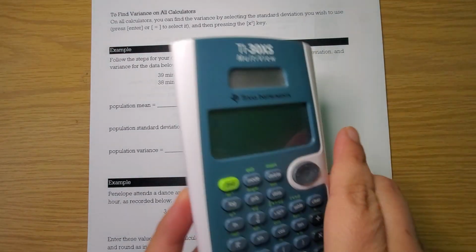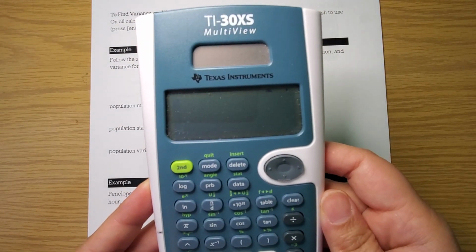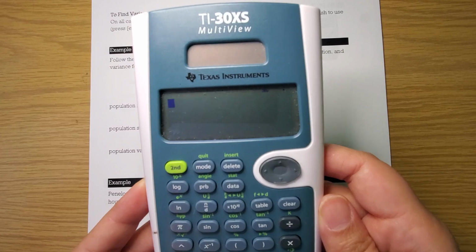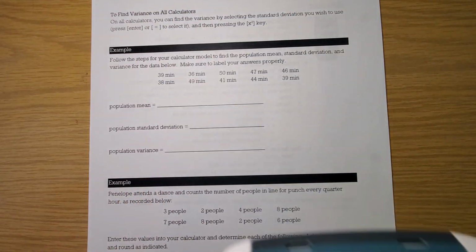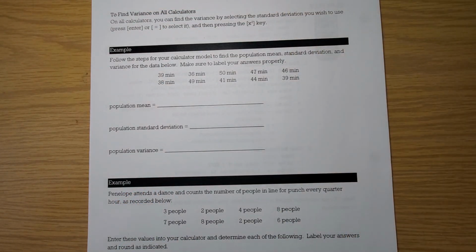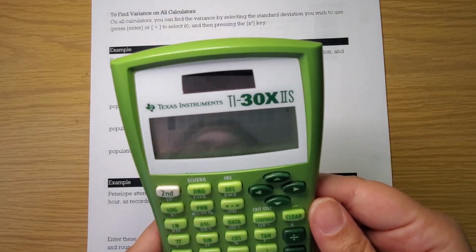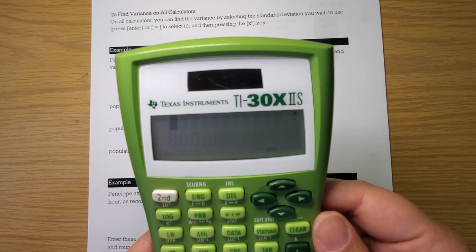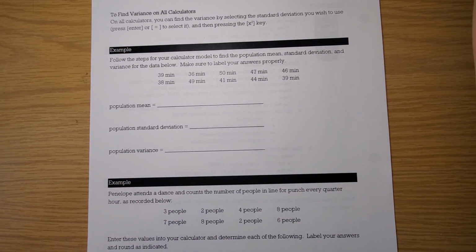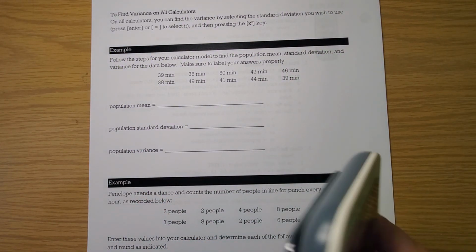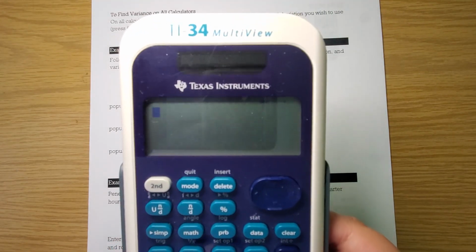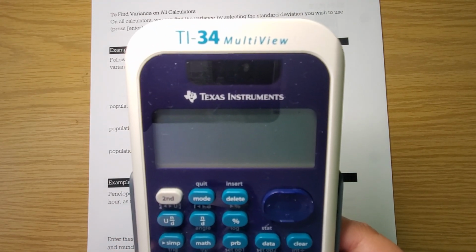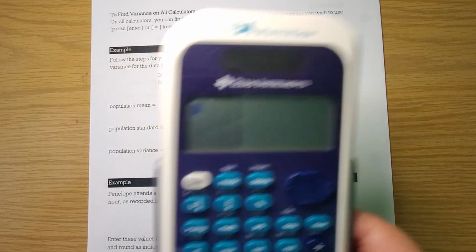I'm also going to work through the TI-30XS Multiview, so we can look at the directions for this one. I will also be working through the TI-30X2S. So if you have this calculator, find the timestamp below. I will also be showing directions for the TI-34 Multiview.